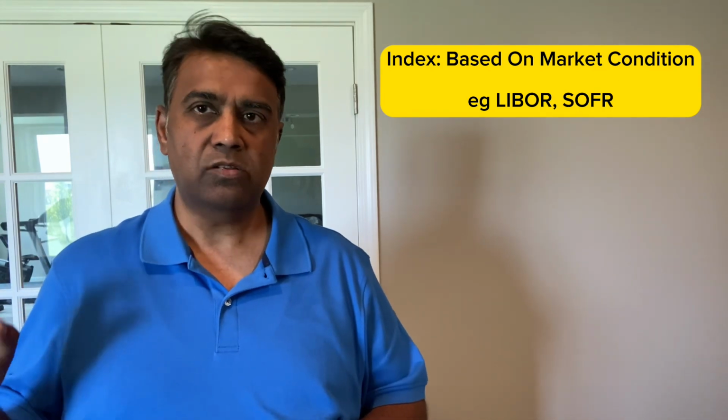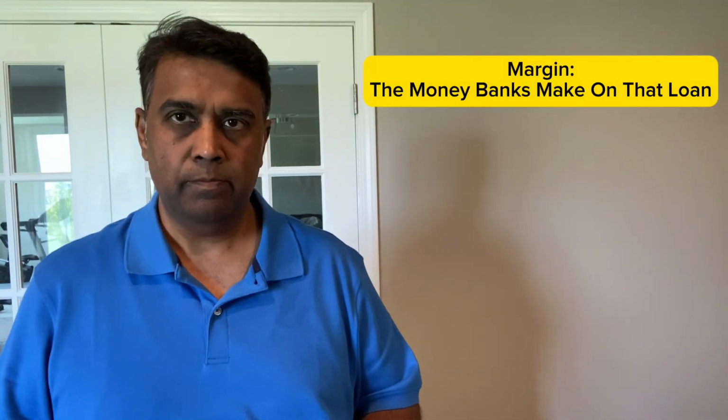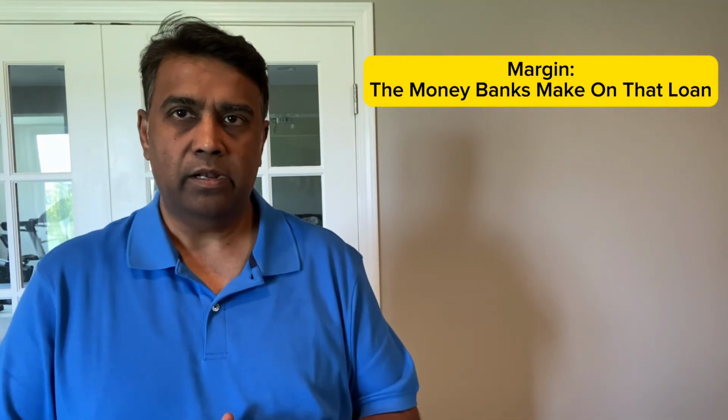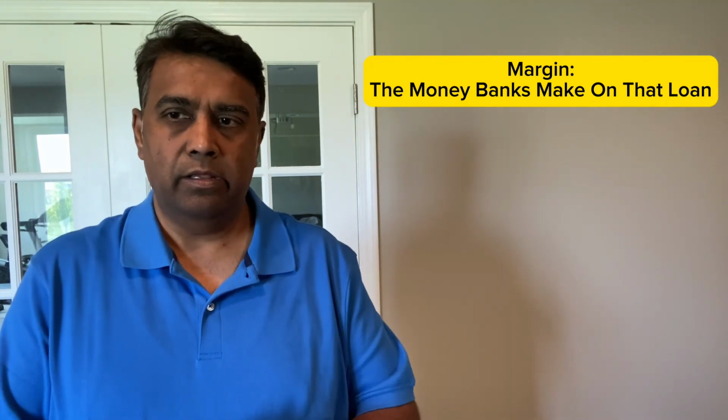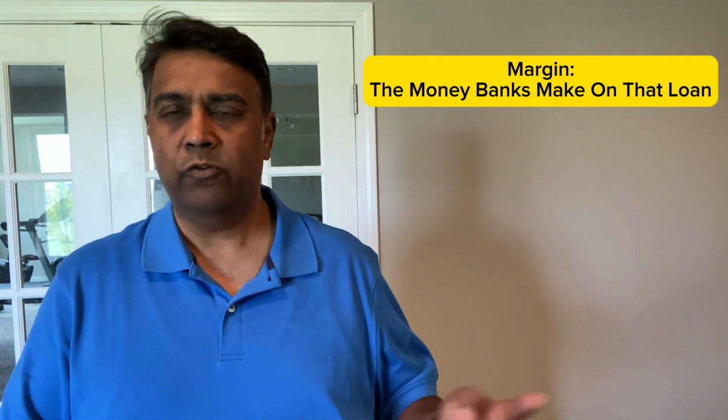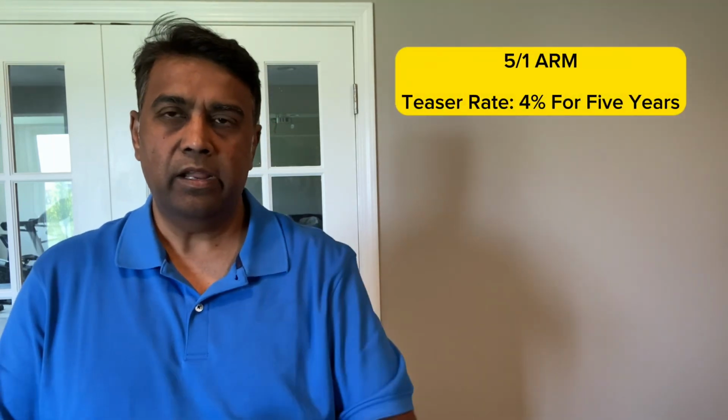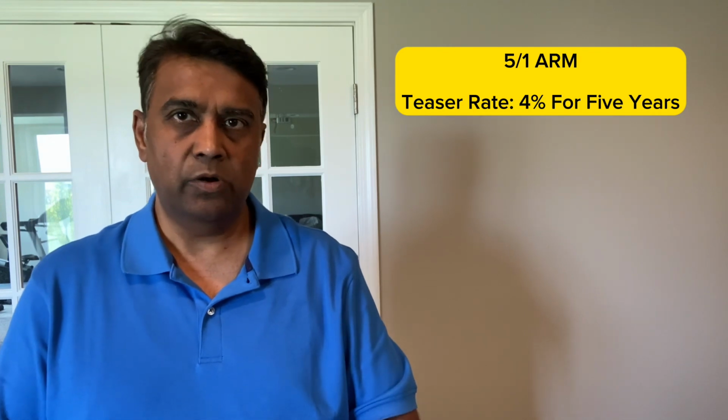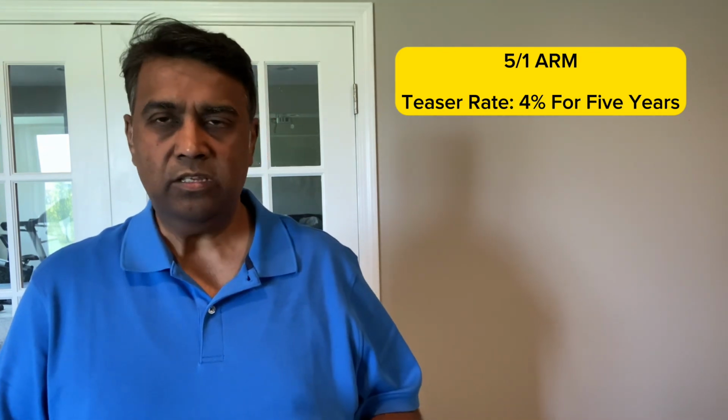The second part is called the margin. Margin is what the banks make money on. So let's assume that you're doing a 5-year ARM loan and you got an introductory teaser rate of 4%. For the first 5 years, you'll pay a fixed rate of interest of 4%. Then in year 6, the bank will go and ask what the index is out there. That index is based on some well-known index, which is governed over a huge number of banks and regions. The index will come back and say that today, in this market condition, the index is 5.